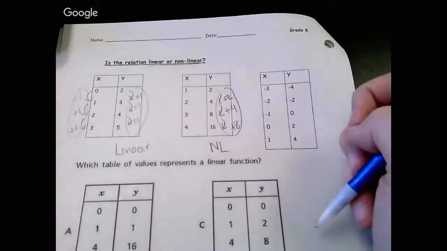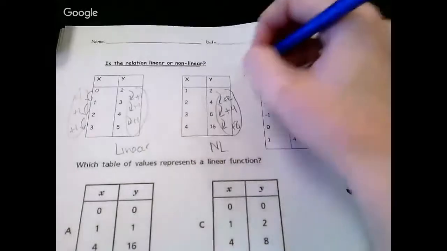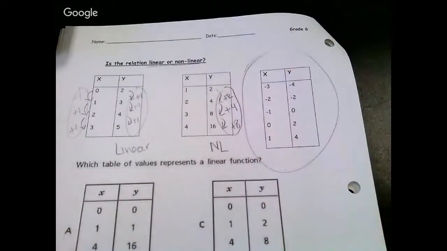Okay? All right, your job is to do this multiple choice question on the bottom as well as this one right here that I've circled for you. Please raise your hand to get them checked when you are done.